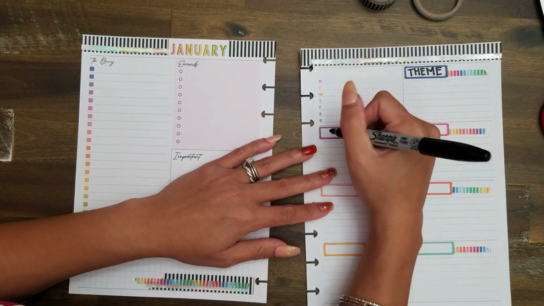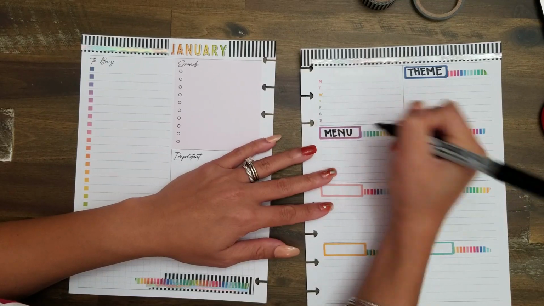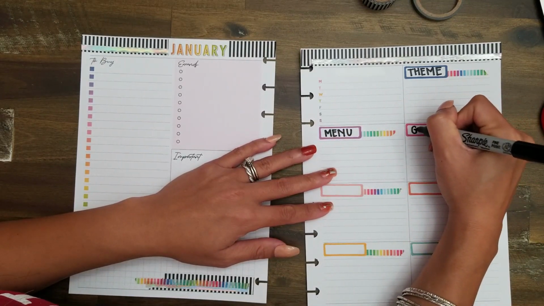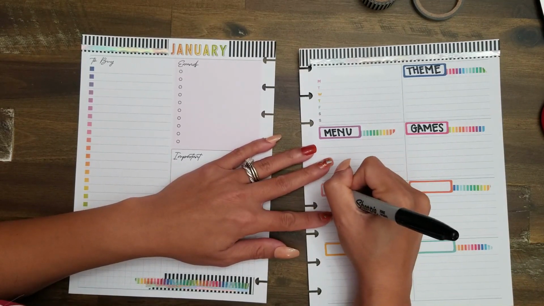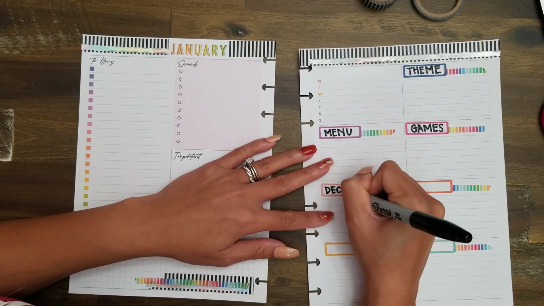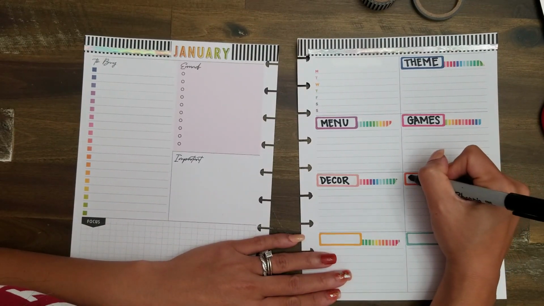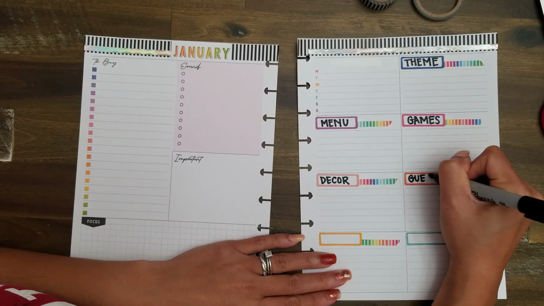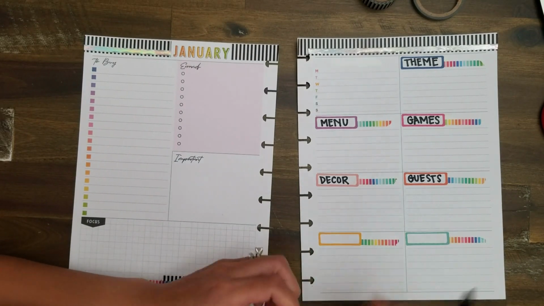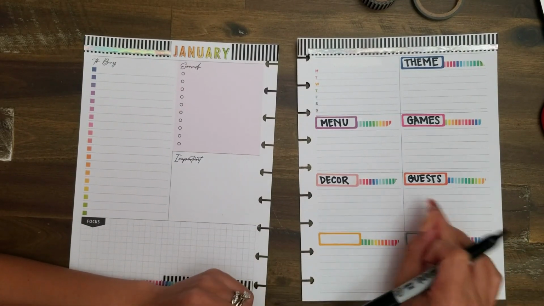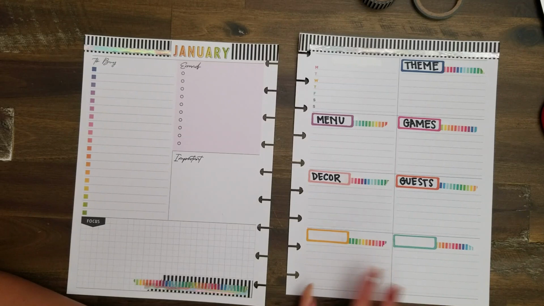Okay, so theme, we do want to have menu, definitely games, and then the last one that I can think of is decor. Now, if there's any that you can think of, just let me know. I'm going to add maybe a guest list. And it won't be individual names. It'll be a list of the different categories, like school friends, making sure that I have invitations for her school friends and then her church friends, her family members, that kind of thing. And I just don't know for these last two.